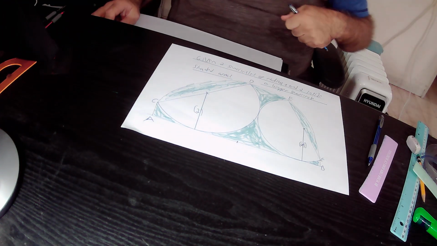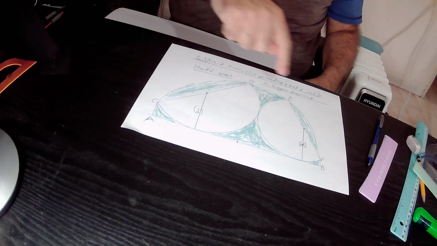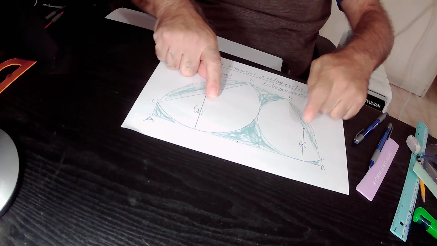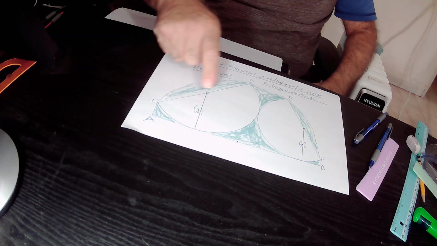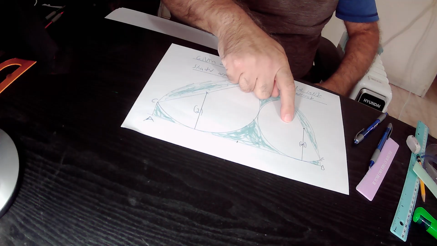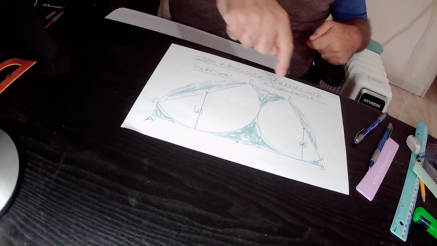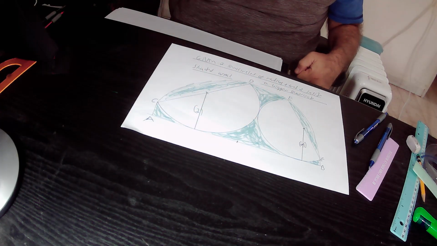In this lecture we'll find out the area of the shaded region. In the drawing we have three semicircles. This is the big semicircle that contains those two smaller semicircles. We know that the radius of this semicircle equals 2 units, and the radius of this semicircle equals 1 unit. Our task is to find the area of this shaded region.